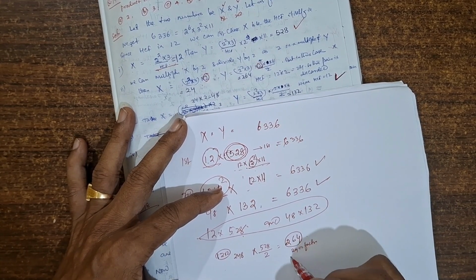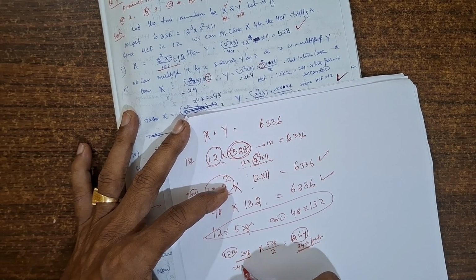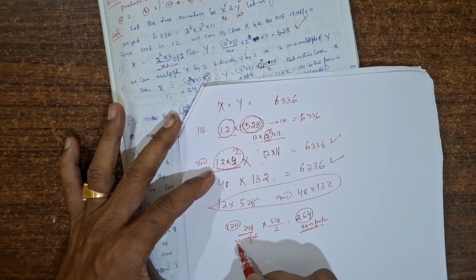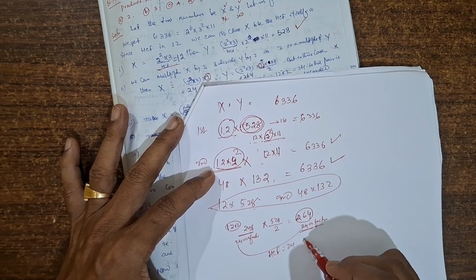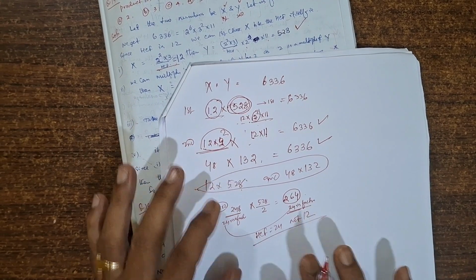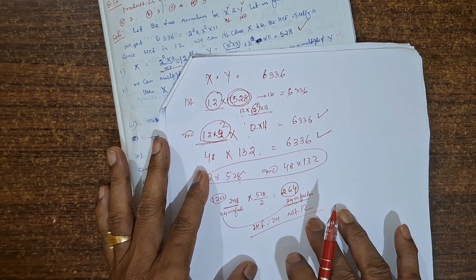Okay, 24 is a factor in this number. Then what will be the HCF? Not 12. There will be a wrong question, a wrong answer we will get. We will not get the HCF 12.